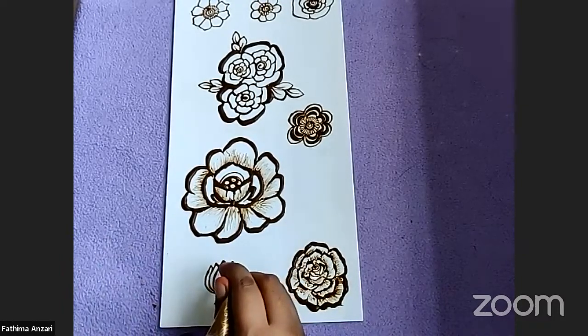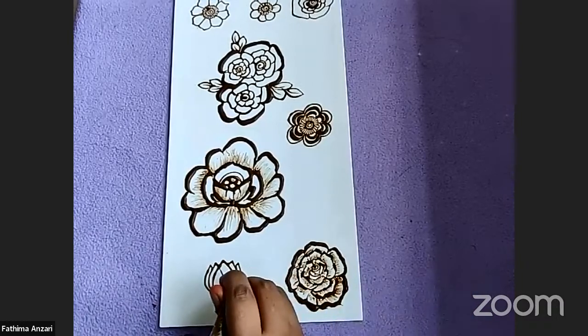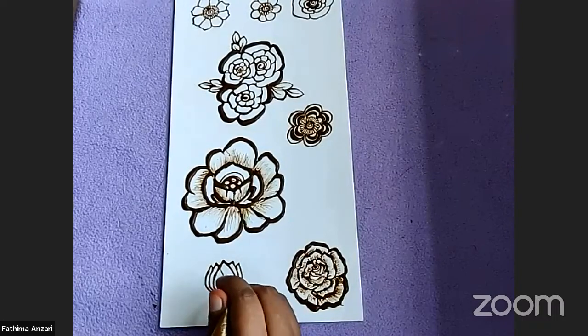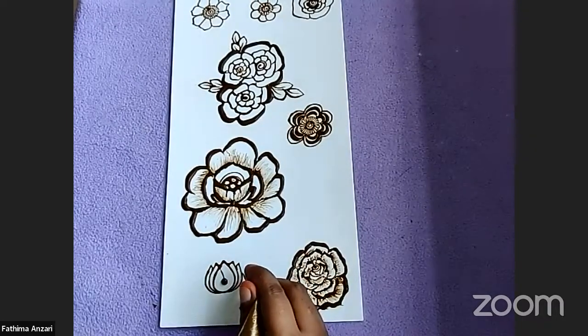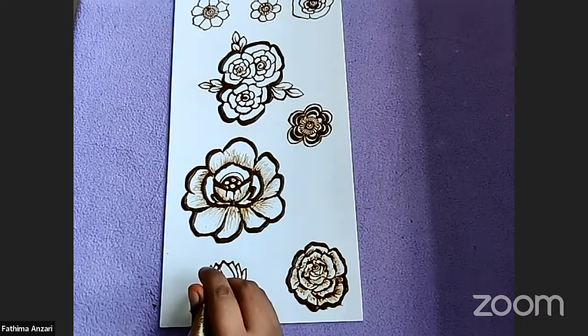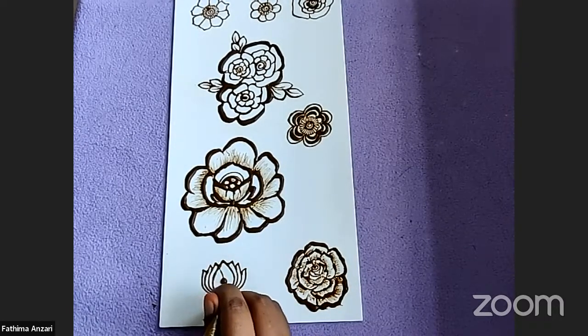If you want, you can bring this line down and I can also give a dot there. It adds an extra touch and that plain feeling will go. If you want, you can give even more petals. It's according to the space you have in the client's hand or your hand.